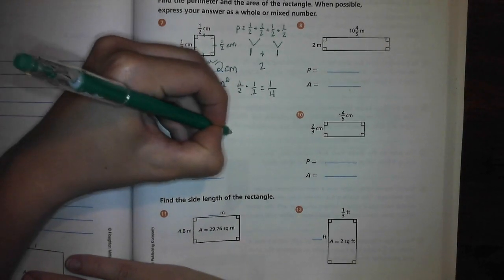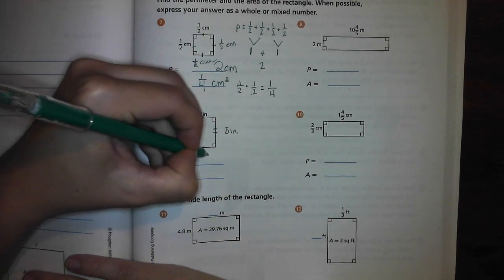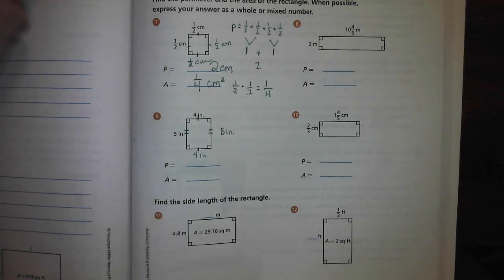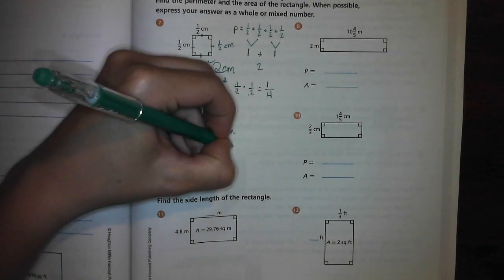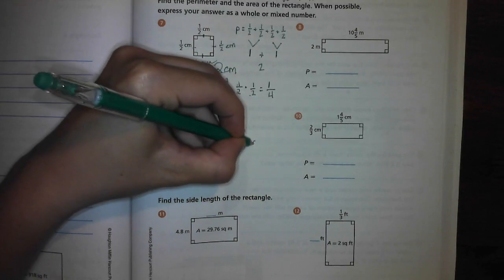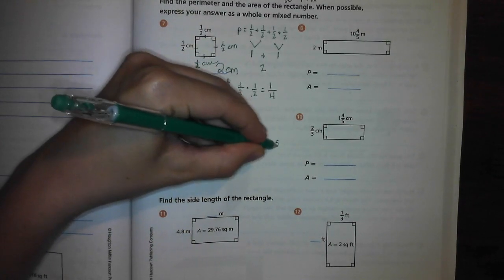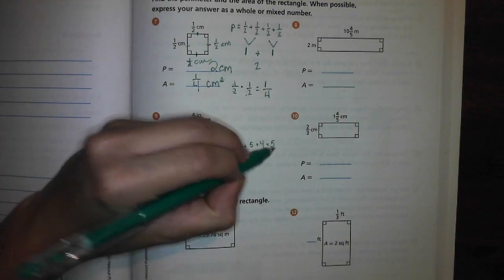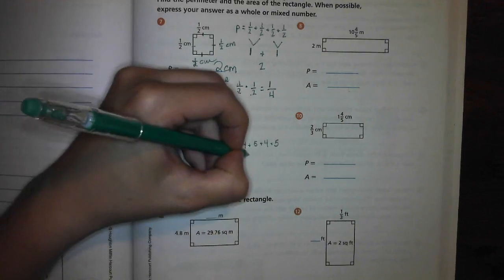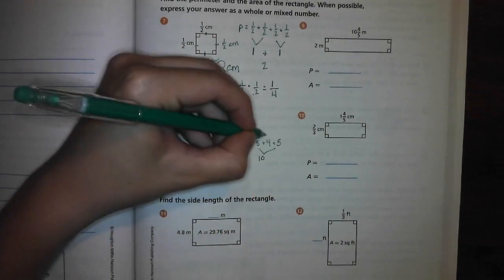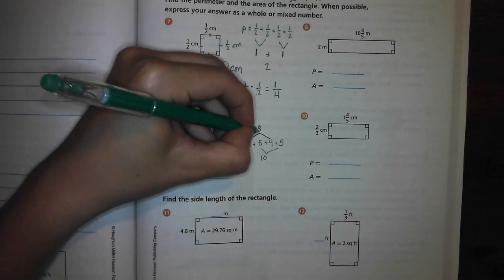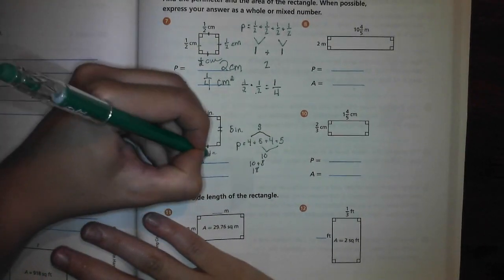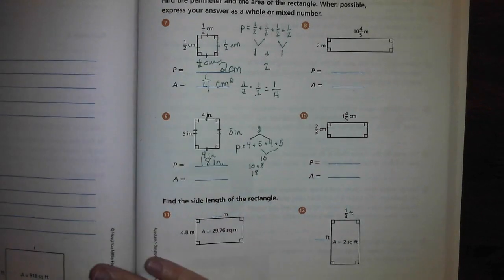So I'm going to bring my 5 inches over here and my 4 inches over here, just so I know what all of my sides are. And now to solve for perimeter, we're going to add up all of our sides. 4 plus 5 plus 4 plus 5. I'm going to use another grouping strategy in order to do this. I'm going to do 5 plus 5 first, which is 10. 4 plus 4 is 8. 10 plus 8 is 18. So the perimeter, or the distance around, is 18 inches.